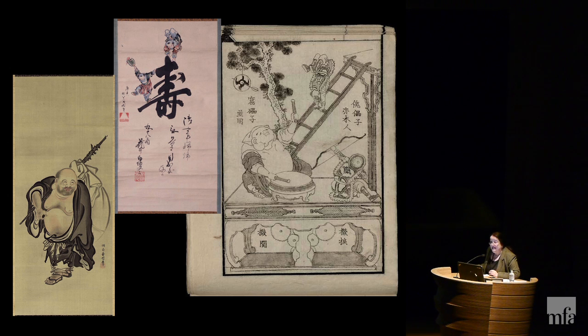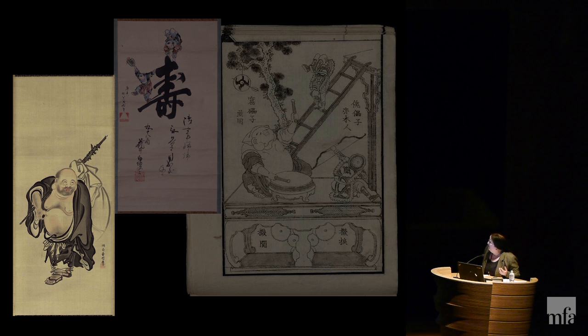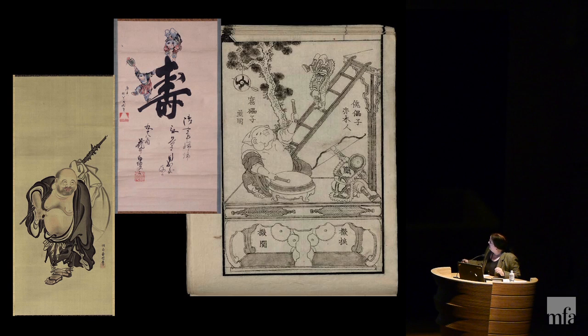But that is Hotei, one of the seven gods of good fortune in Japan. He's actually derived from an ancient Chinese historical figure, a Zen Buddhist monk, and there you see a painting of him, not by Hokusai, but by another Japanese artist around the same time. He's this very jolly, friendly character, and he's often seen with Chinese children.